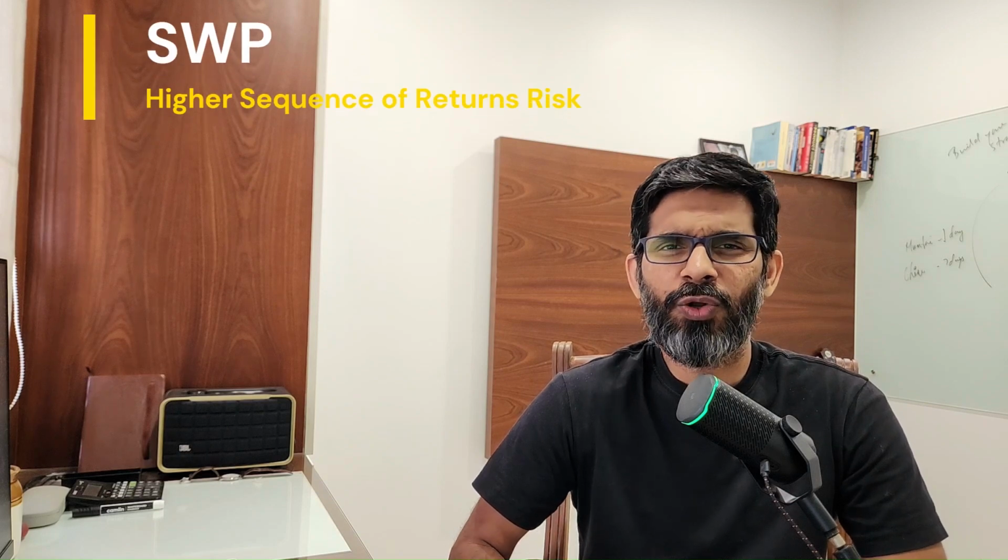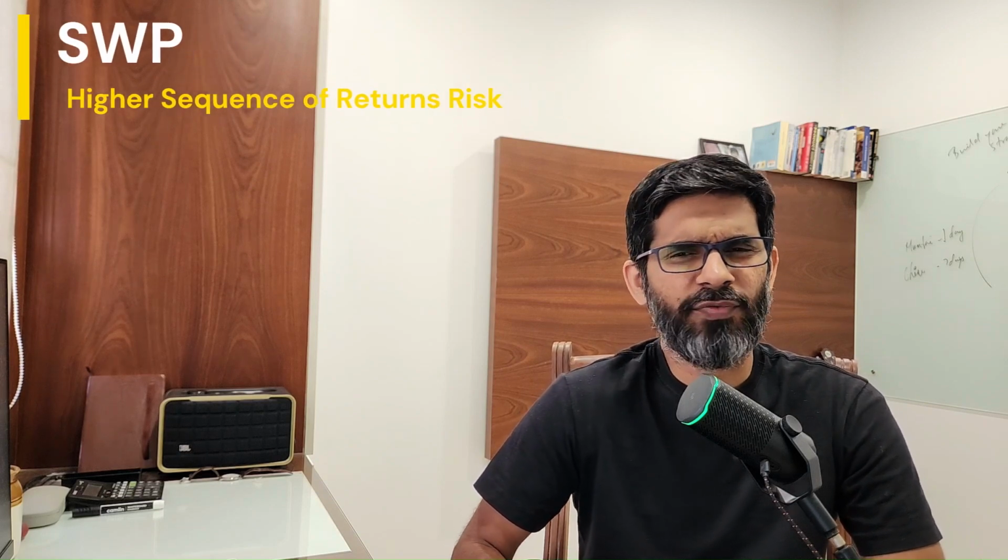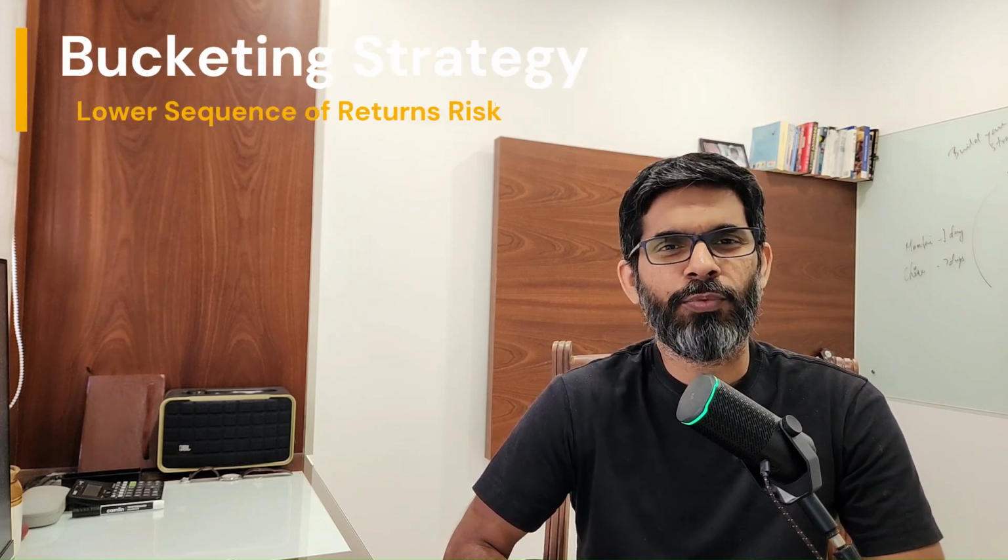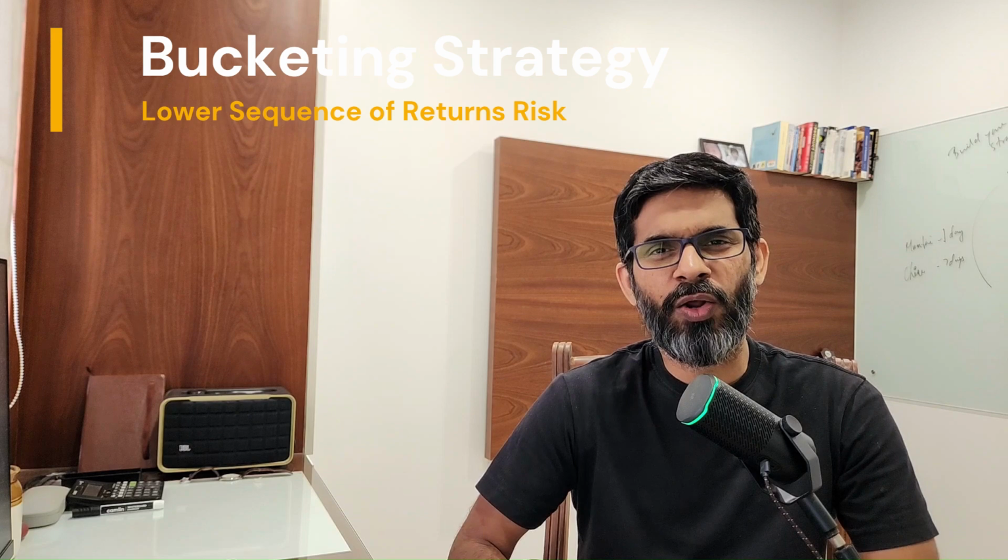And bucket two in our two bucket strategy is a long term bucket, right? So we hope you understood that SWP has a sequence of returns risk, a higher sequence of returns risk, and the bucketing strategy has a lower one, because initially you'll be withdrawing from the debt bucket, the initial short term bucket, and then you let your equity grow, and from then on you will try to rebalance from the long term bucket to the short term bucket and things like that, right?